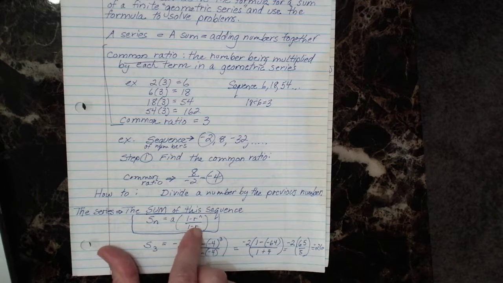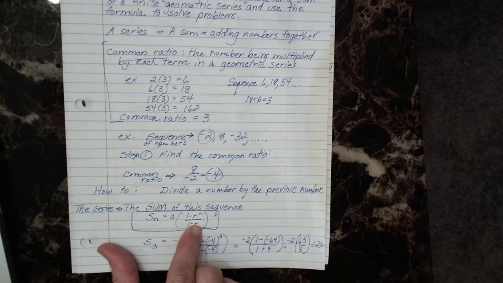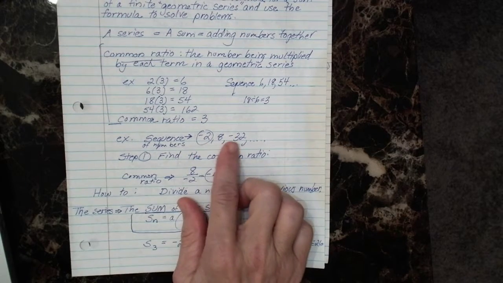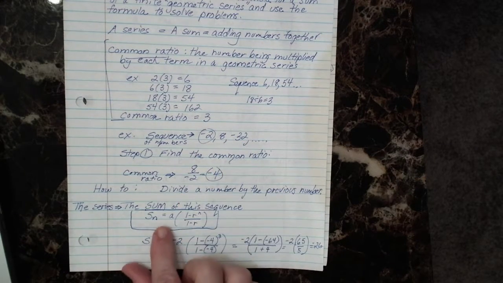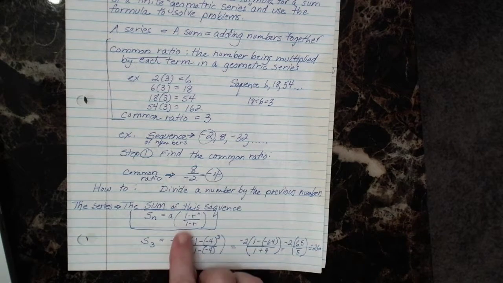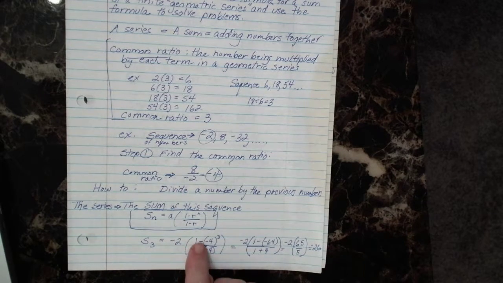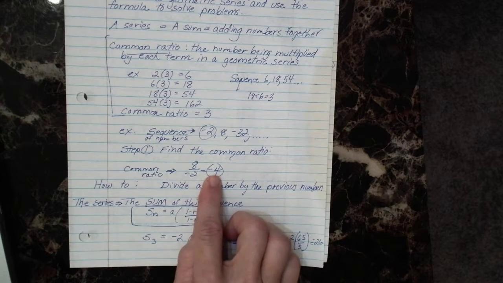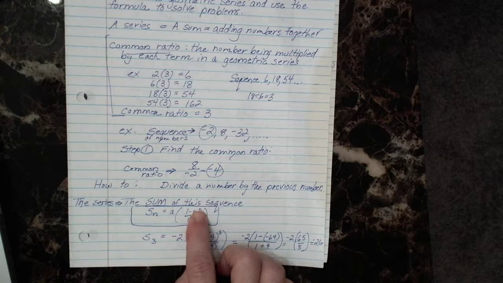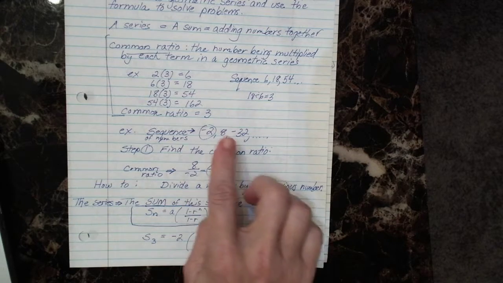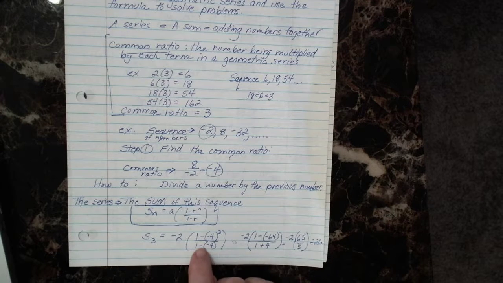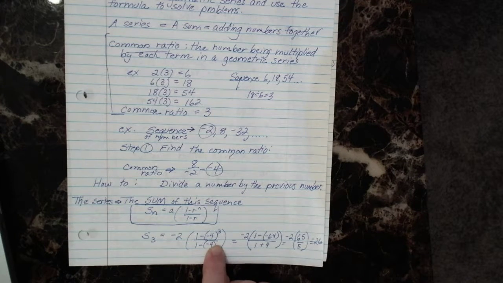So for example, if we wanted the sum of these 3 numbers, a is the first number, so we put -2 times the quantity 1 minus the common ratio we found, -4, raised to the number of terms we're adding, 3, divided by 1 minus the common ratio.